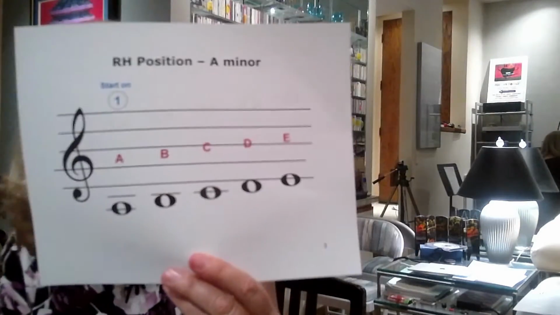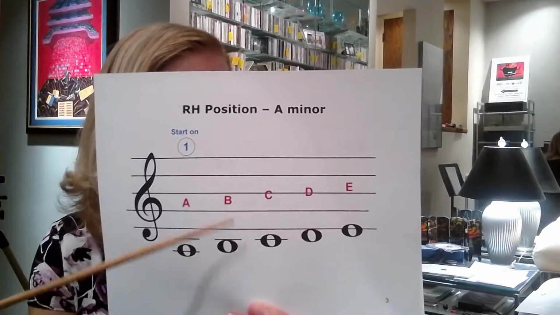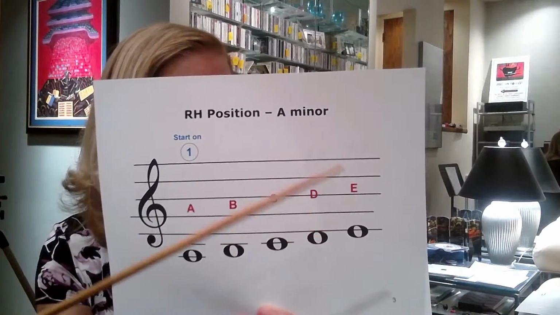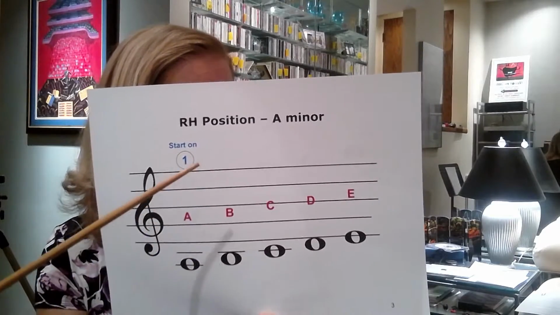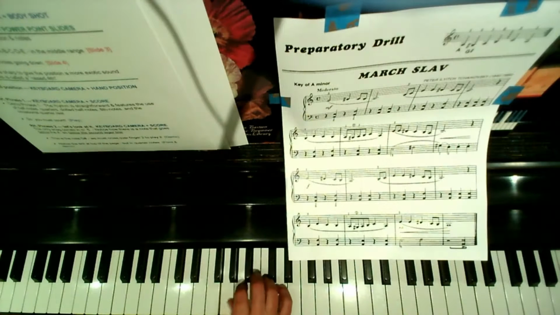And there it is. Now, let's take a look at some of our hand positions for the piece so that we can know where to put our hands and where to put our fingers. So the right hand uses the notes A, B, C, D, E. You see here in what we call the A minor position, and your thumb starts on A. So right away you want to find A, B, C, D, and E.